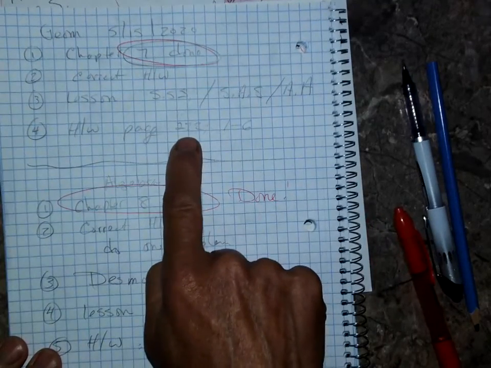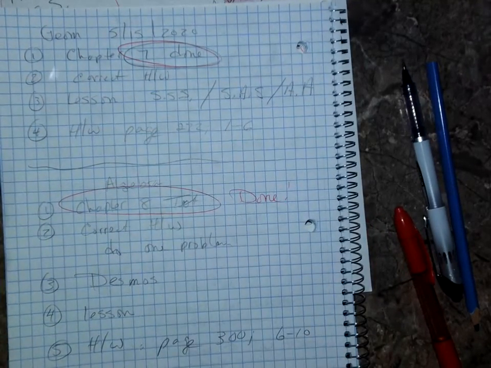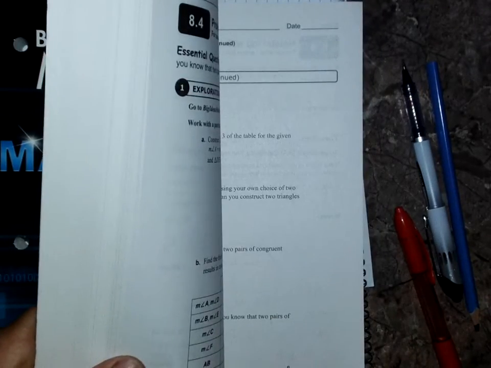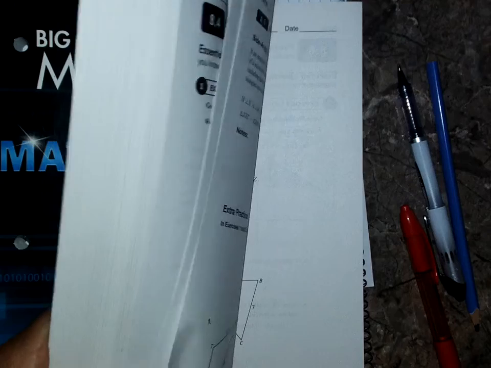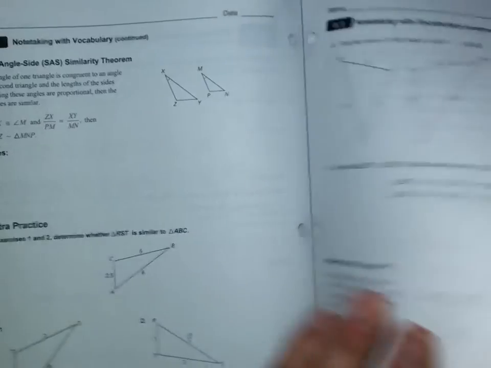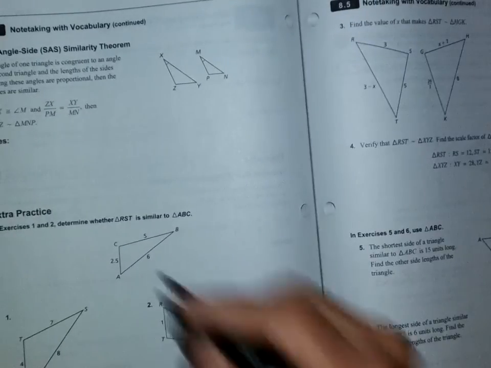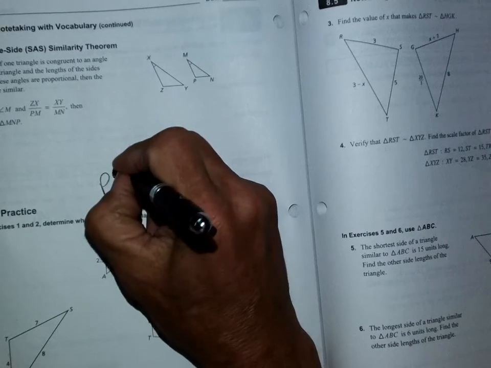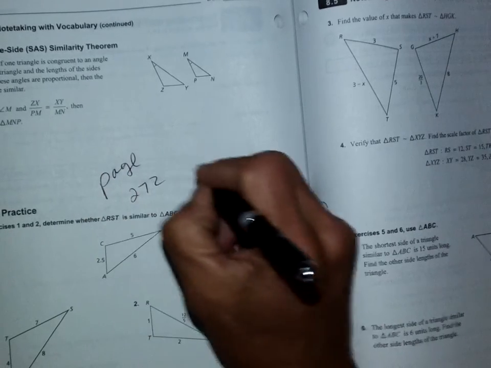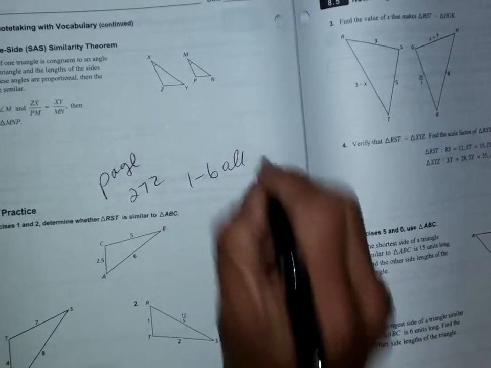All right, so homework today for you guys, and send it to me. Page 272, 1 to 6 all. Let's take a look at it. Page 272, easy. Here it is. Page 272, 1 through 6 all.